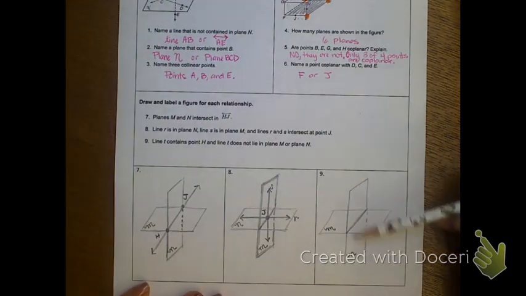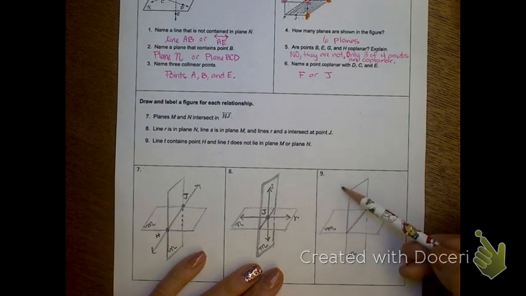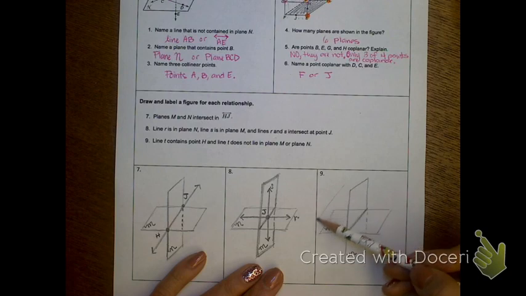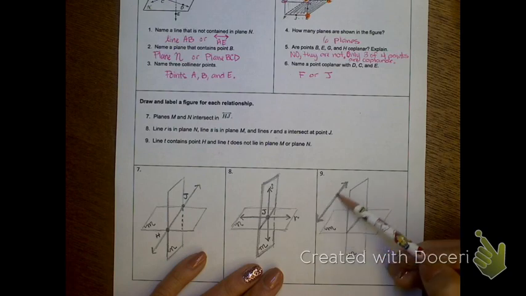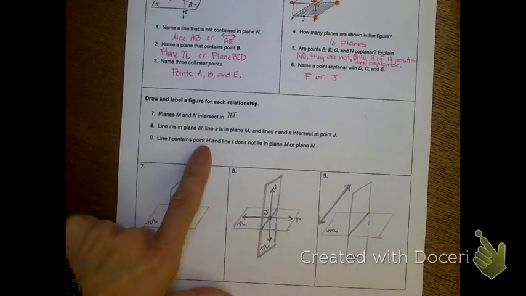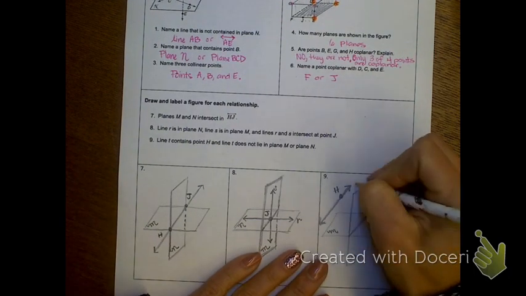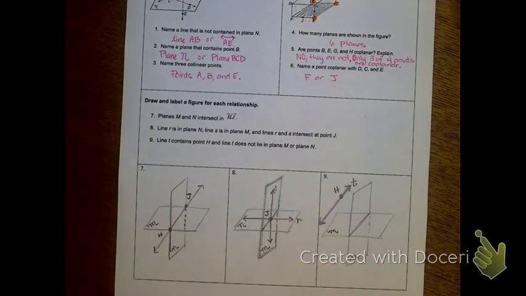Okay? So the line can't go vertical and it can't go horizontal this way, so maybe I'll make the line somewhere over here, where the line is somewhere in space, not ever going to intersect either of those planes. Now it says line T contains point H, so we want to have it have a point H, and this is line T, so we're going to put a little cursive T there. So your drawing could look something like that.